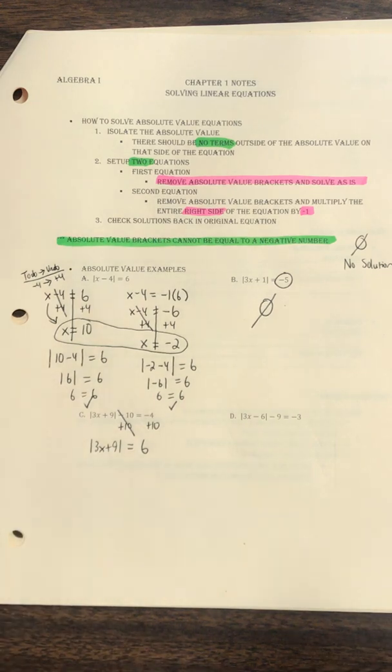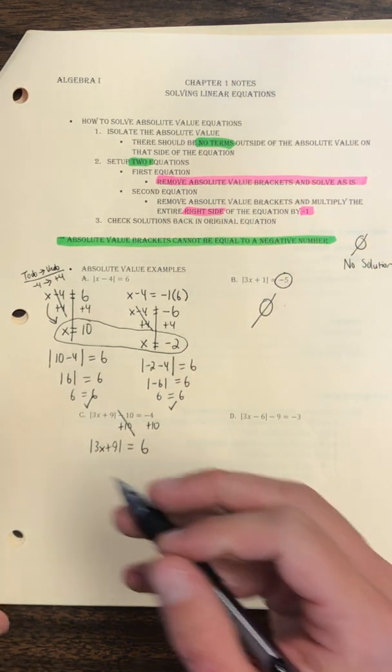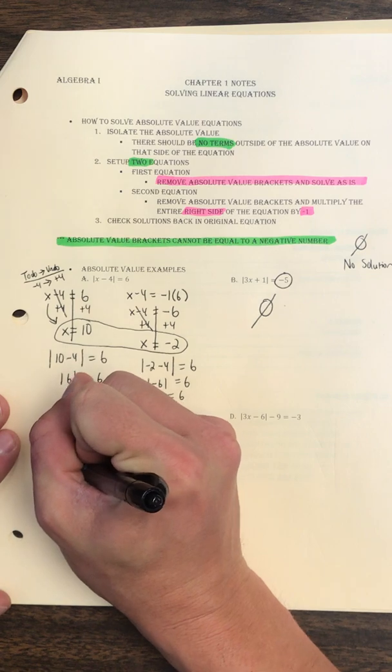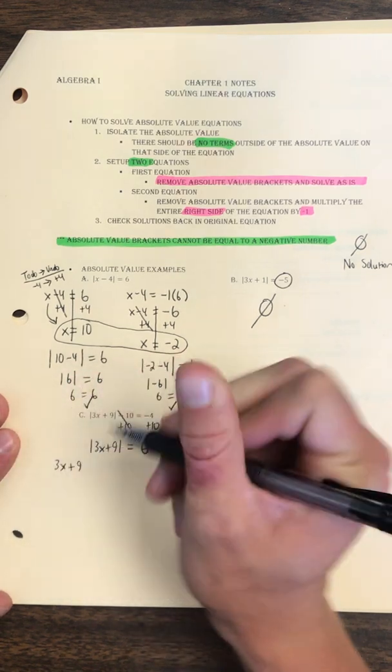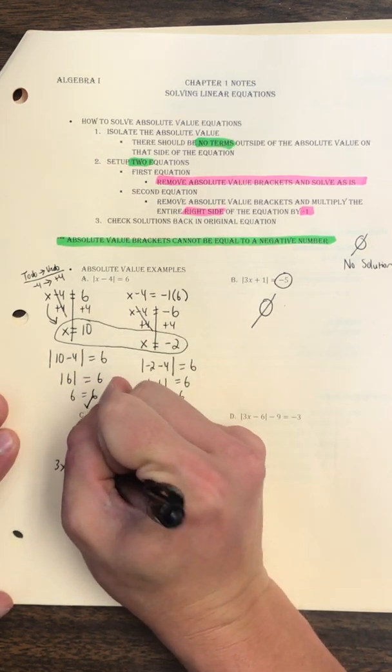All right, so step 2, we need to create our two equations. Our first equation, we're going to remove absolute value brackets and then solve it as is. So first equation is 3x plus 9 equals 6.